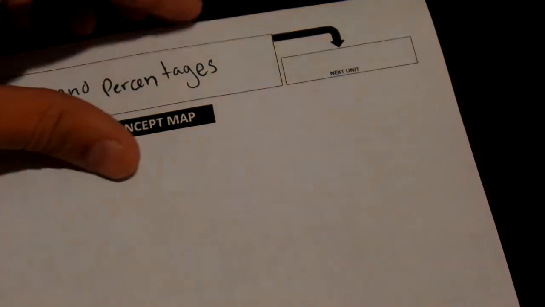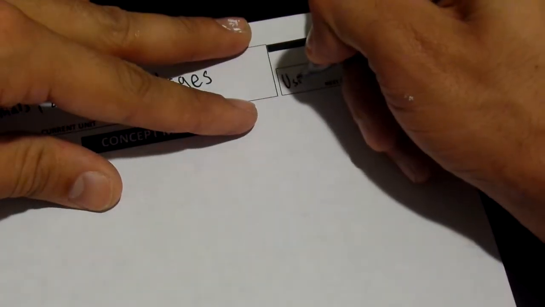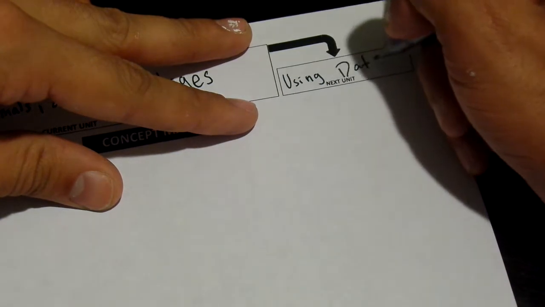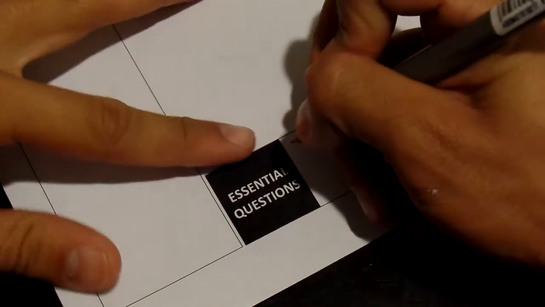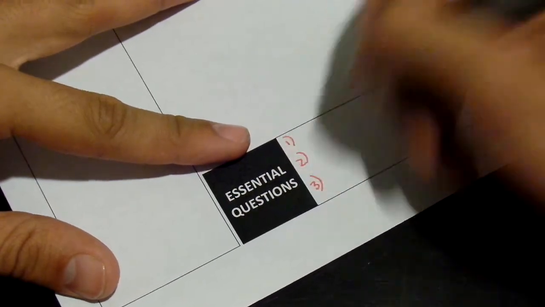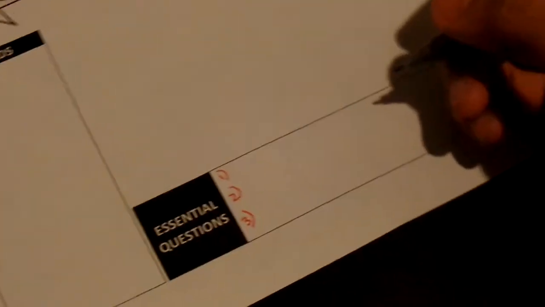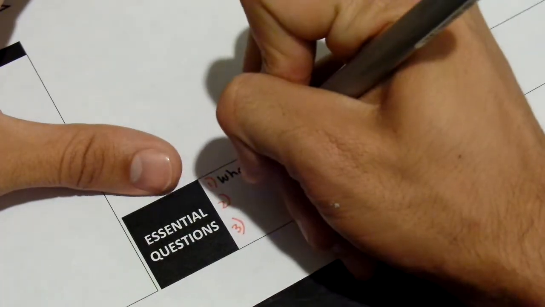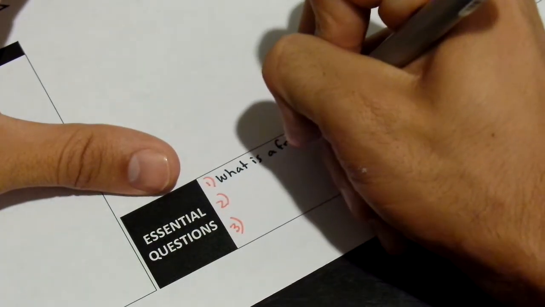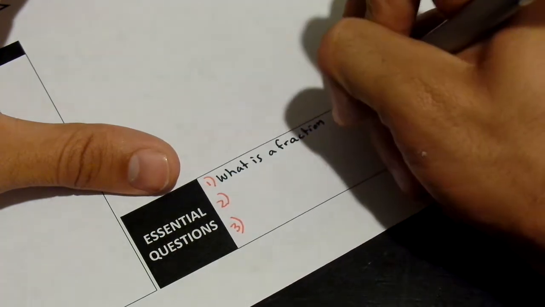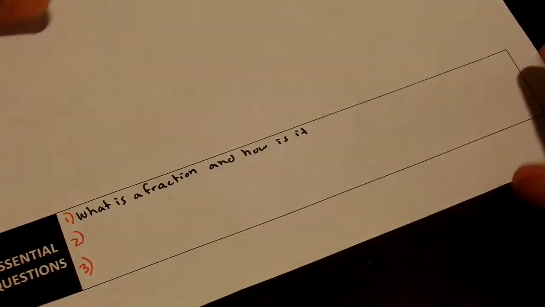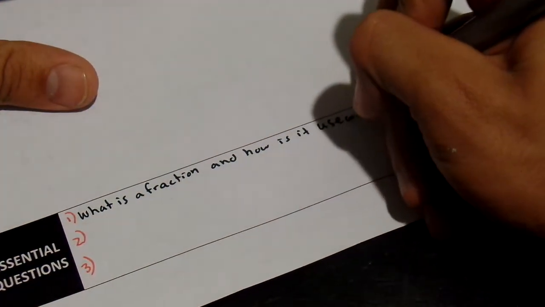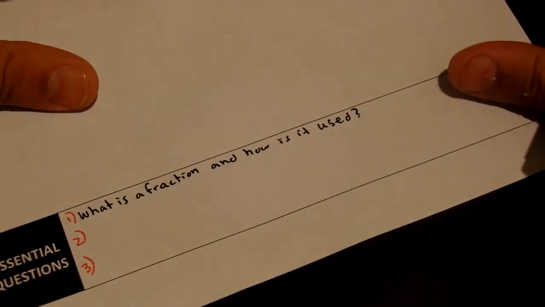Alright, the next unit is going to be called using data. Okay? So we're actually going to start with our questions this time. We have 3 big questions from this unit. First one, what is a fraction? And how is it used? So the basic one, what is it and how do we use it?